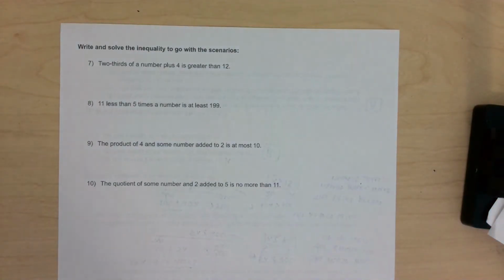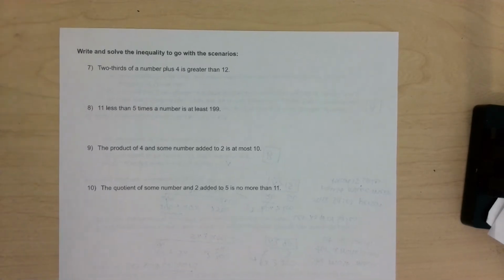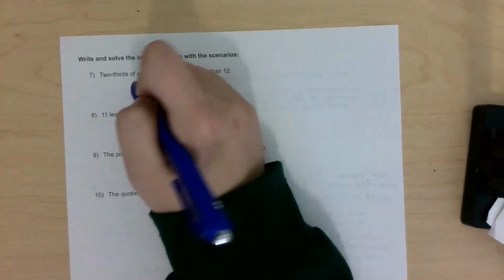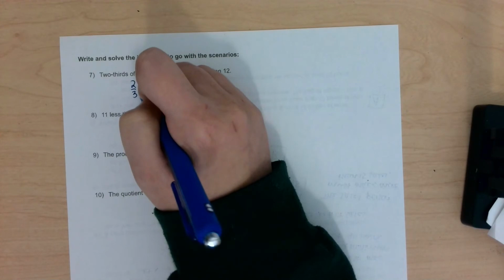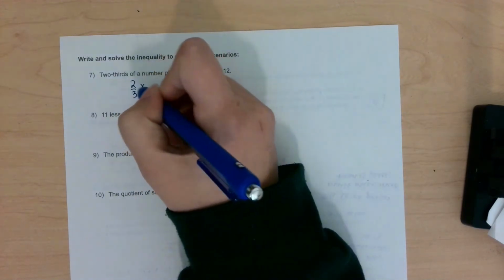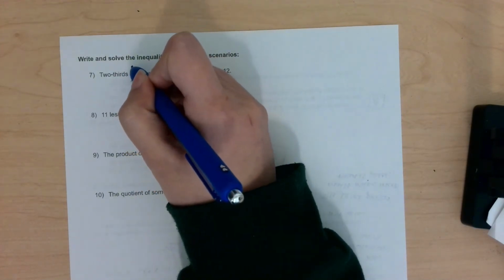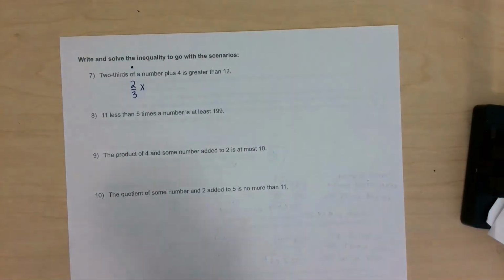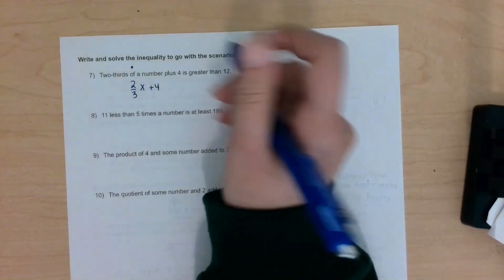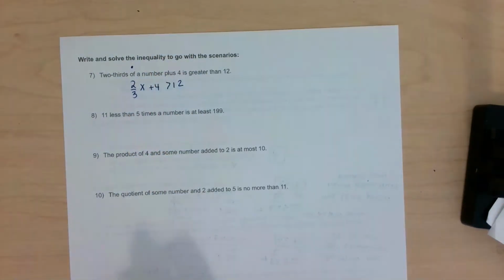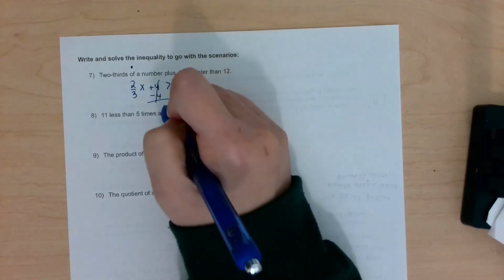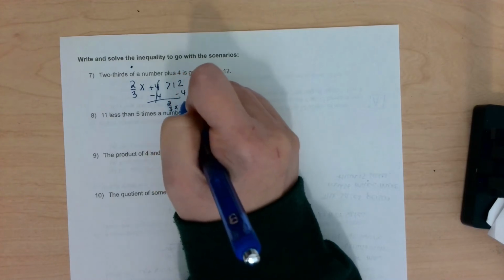Alright, and now for the other side. This is the translating inequalities. So 2/3 of a number plus 4 is greater than 12. Alright, so 2/3 of a number, so we're going to call it x. And just so we're clear, of means multiply. That word directly translates to multiplying. So 2/3 of a number, 2/3 x plus 4 is greater than 12. We're going to subtract 4 on both sides, and we have 2/3 x is greater than 8.